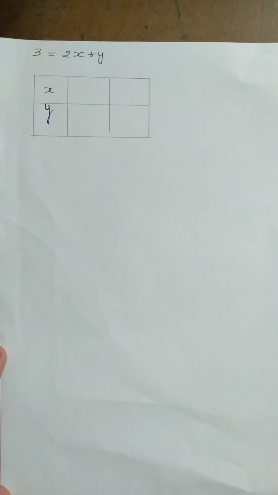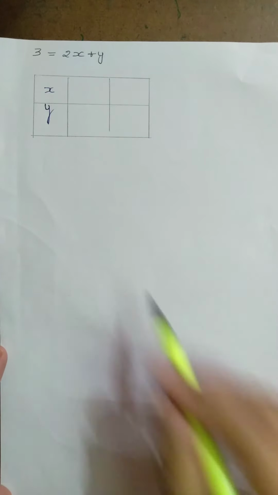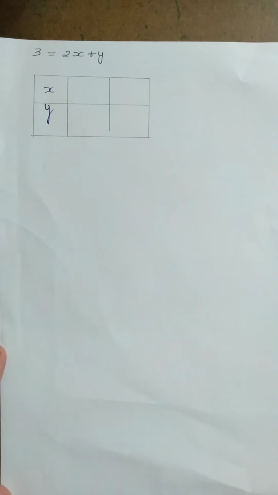The second equation we have is 3 = 2x + y. Now let us form a table and write x and y values. I have told you we can take any values for x and y.